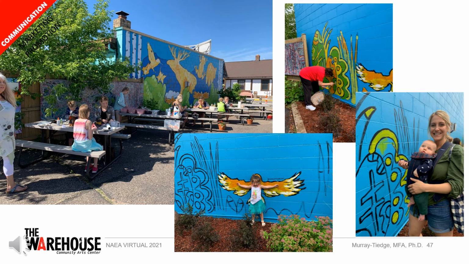We also secured permission from our next-door neighbor to paint a mural on the side of his building, so we looked more like a community arts center. We got the community involved in Phase 1, and in Phase 2, a local artist took over.